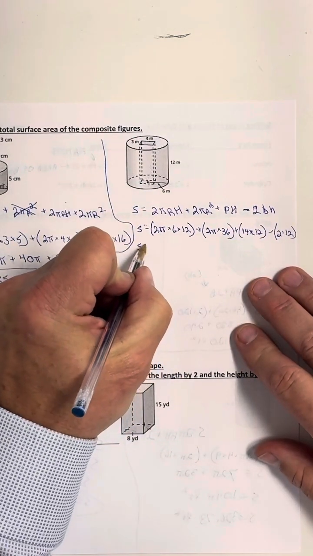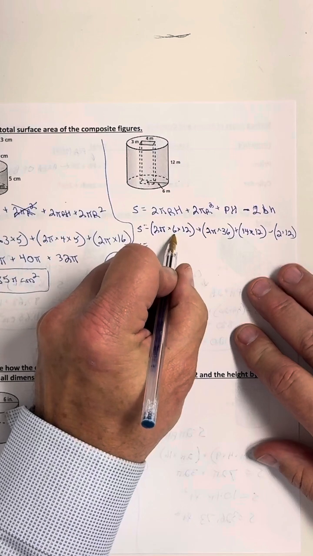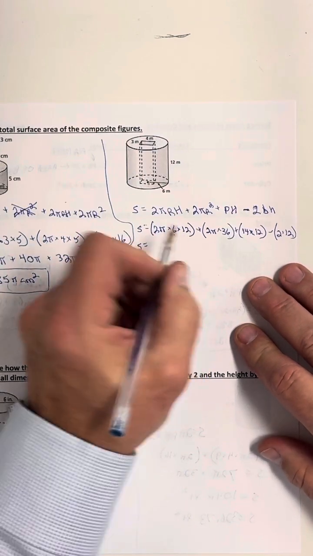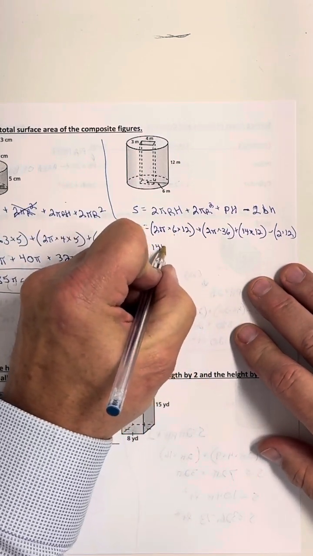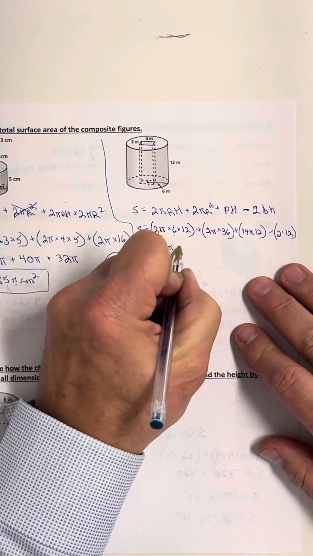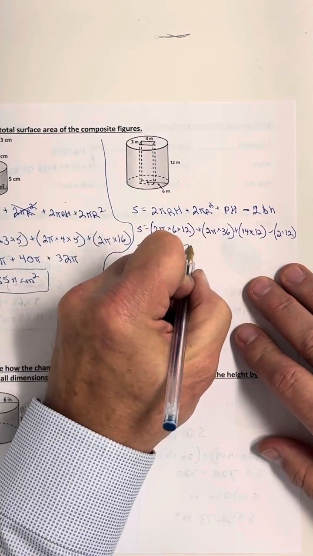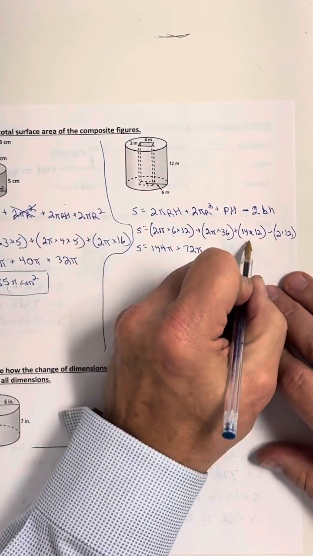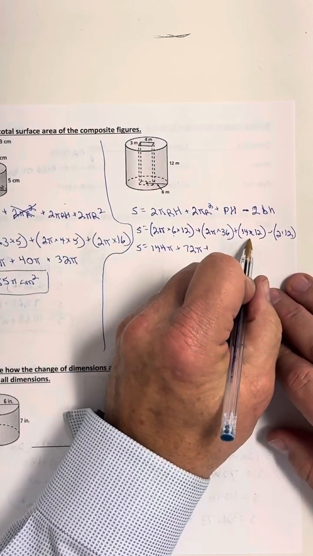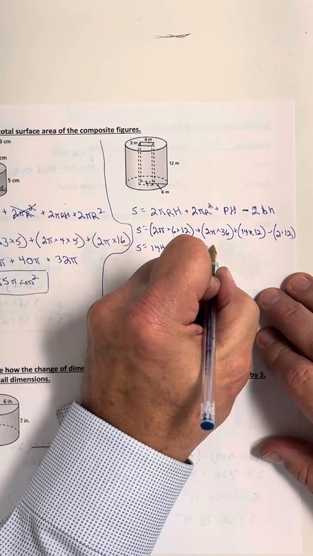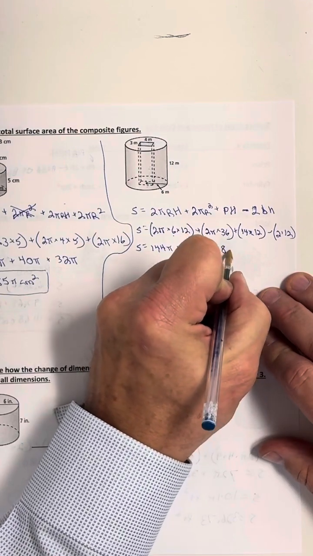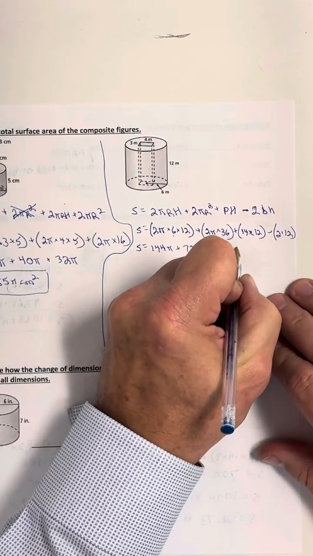Now let's put it in terms of pi. 2 times 6 is 12. 12 times 12 is 144 pi. 2 times 36 is 72 pi. Plus, now these are just numbers. 14 times 12 is 168, and 2 times 12 is 24.